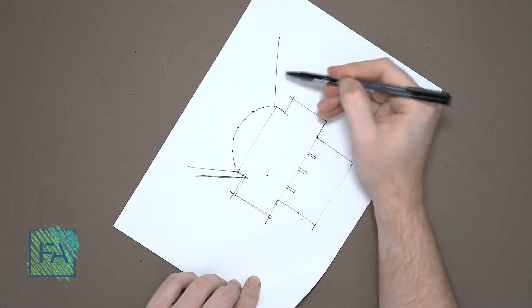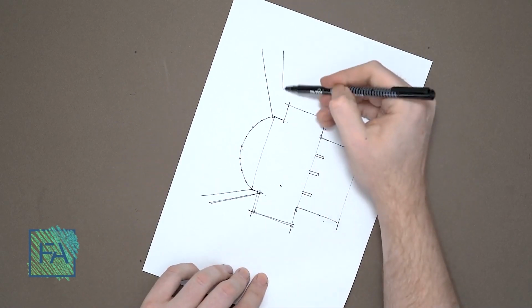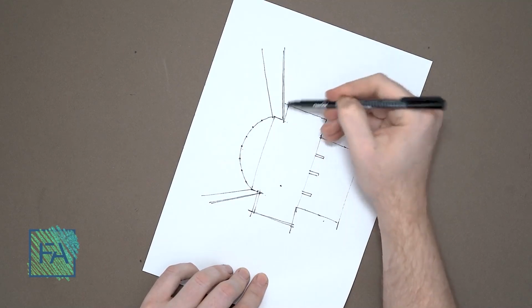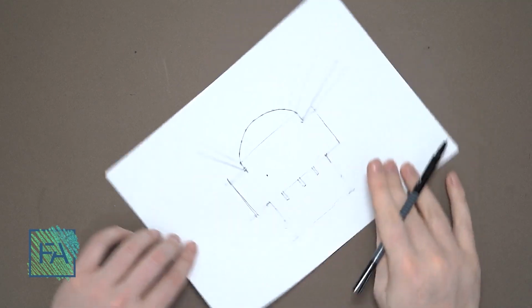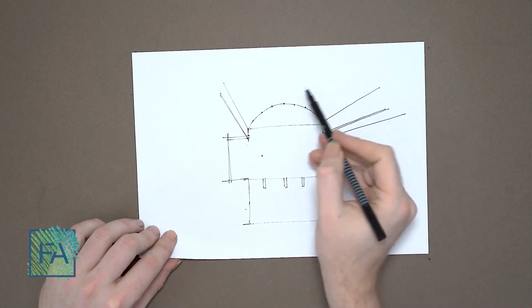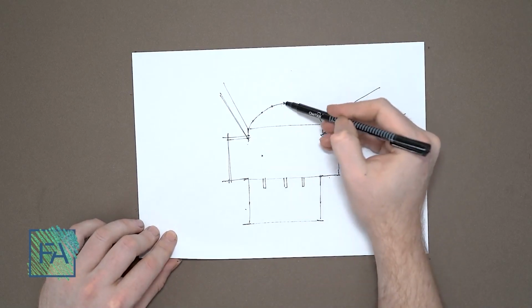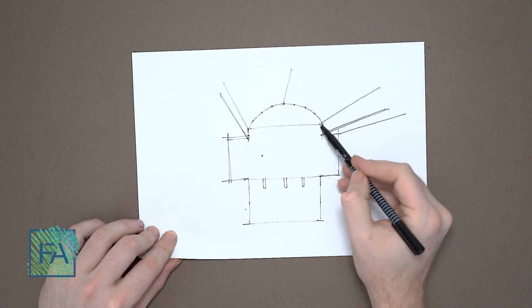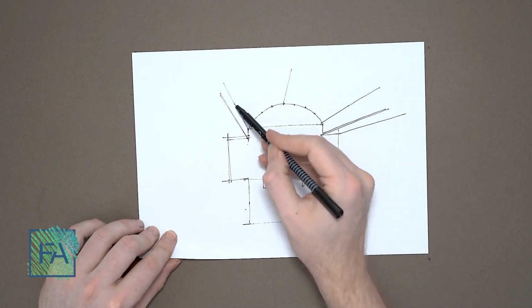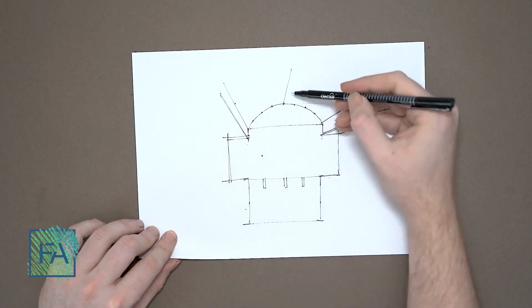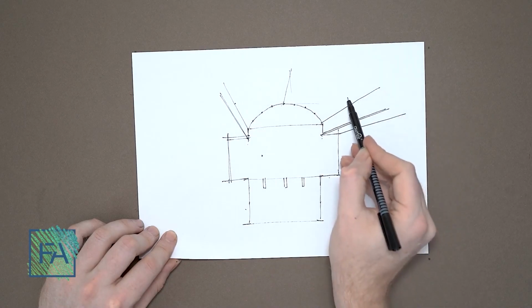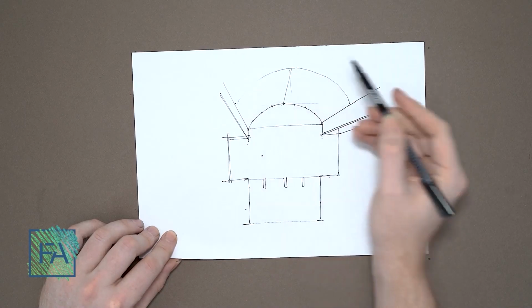If this place is a window with a limited height, we need to show it, which means we need to design this curved line again a little higher, like this.